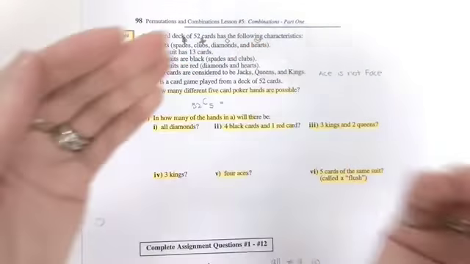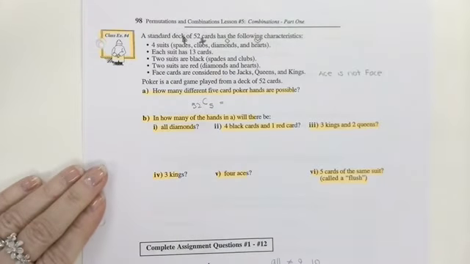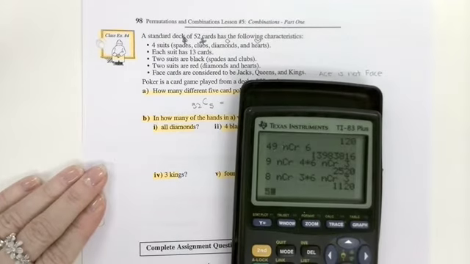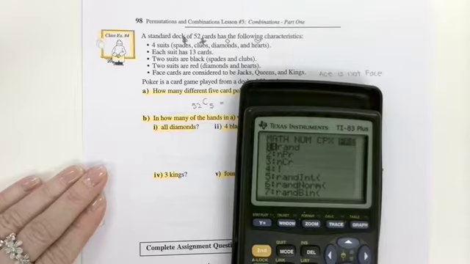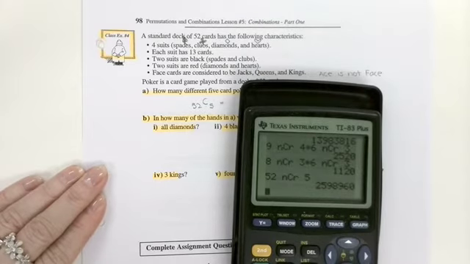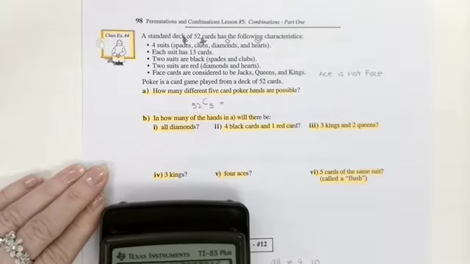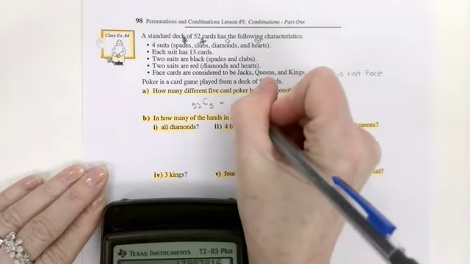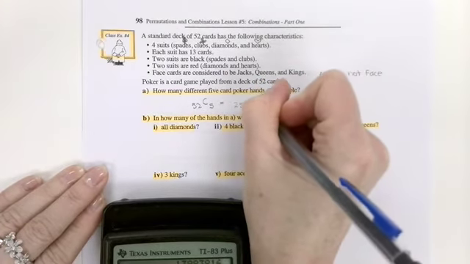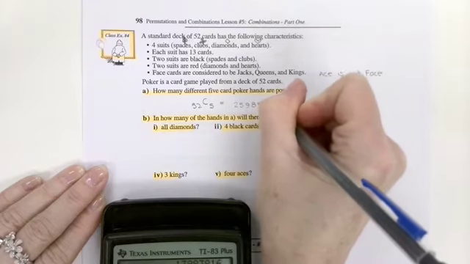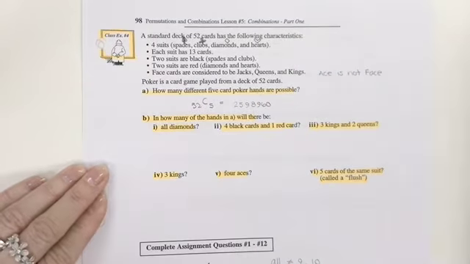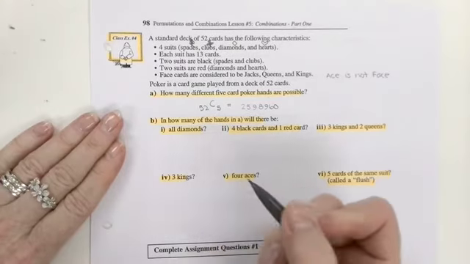So order isn't important. And now this is going to be a big number. 52 choose 5 is 2,598,960. Lots of ways.